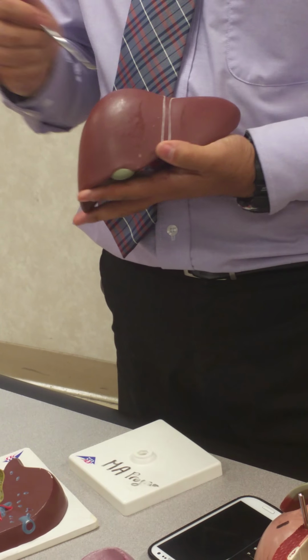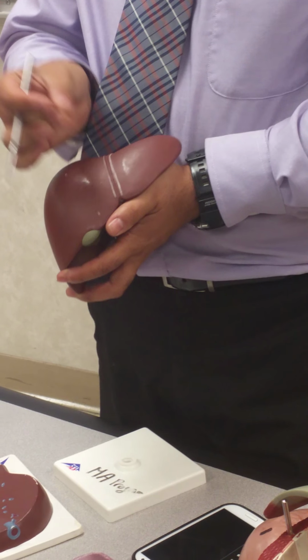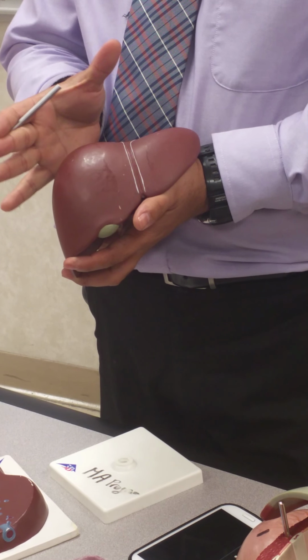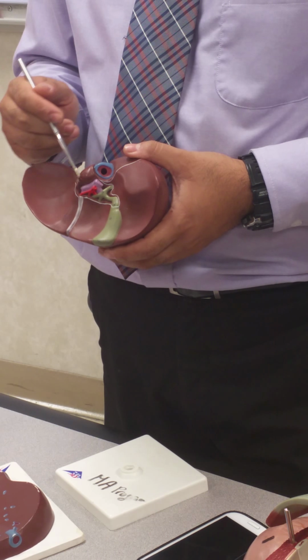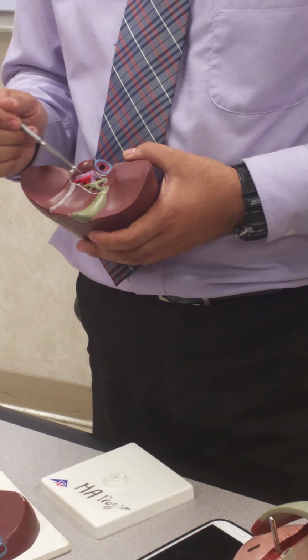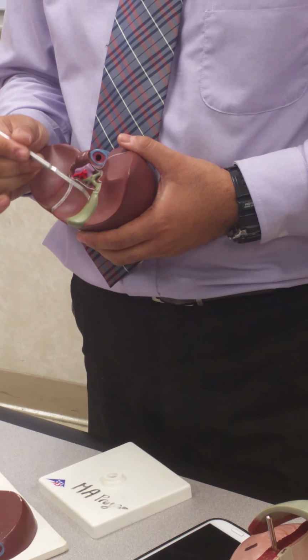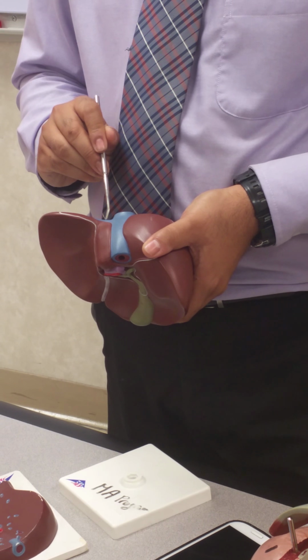Okay, so one more time. Right lobe, left lobe. By the way, between them we have the falciform ligament to the diaphragm. On the back, this is the caudate, quadrate, and this is the hilus. What is this? Gallbladder, inferior vena cava.